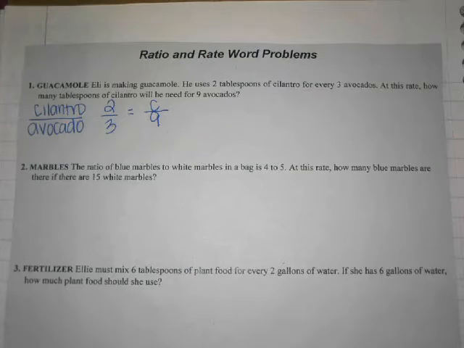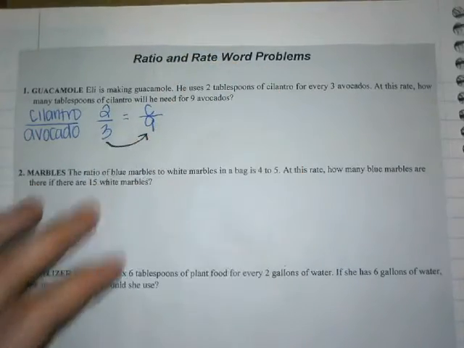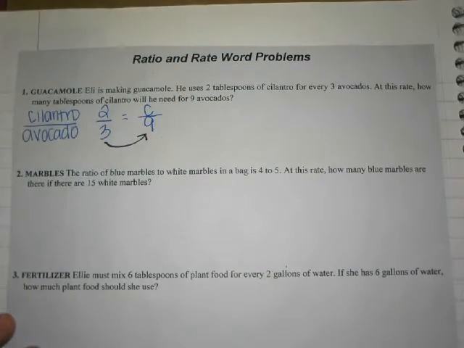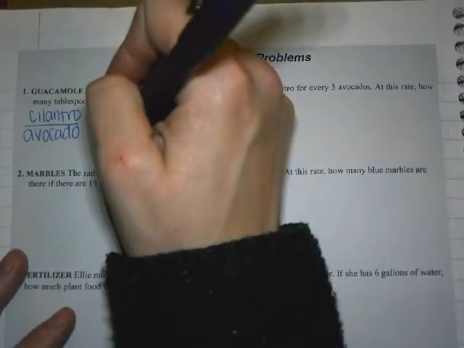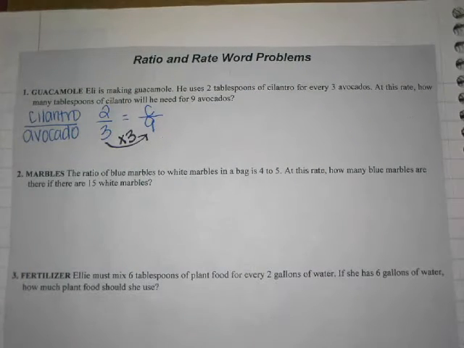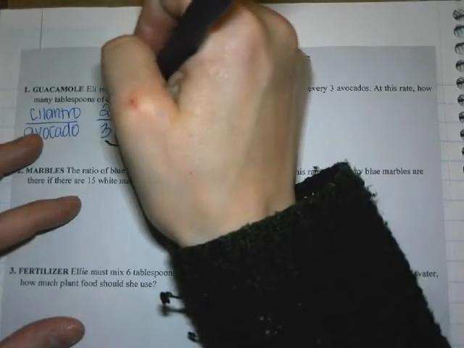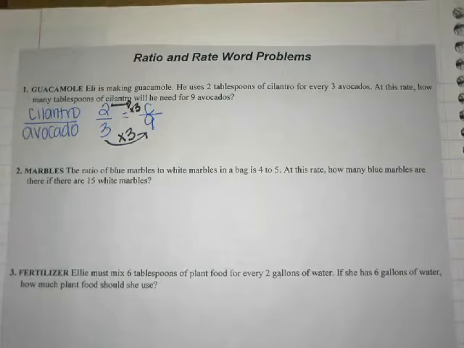How could we get, guys, from 3 to 9? What do we do, everyone? Excellent. And what's the rule? Whatever we do on bottom, we have to do on top. So that means I have to do 2 times 3. And what's 2 times 3, everyone?